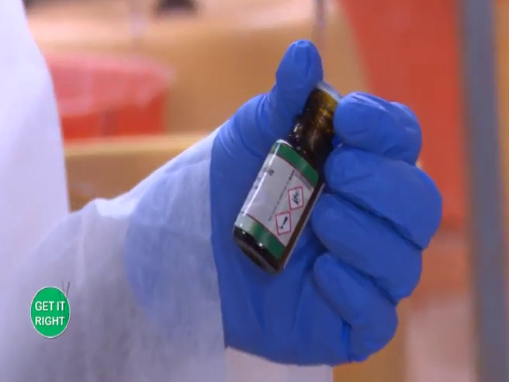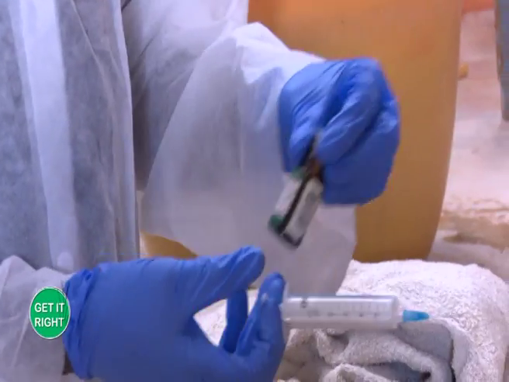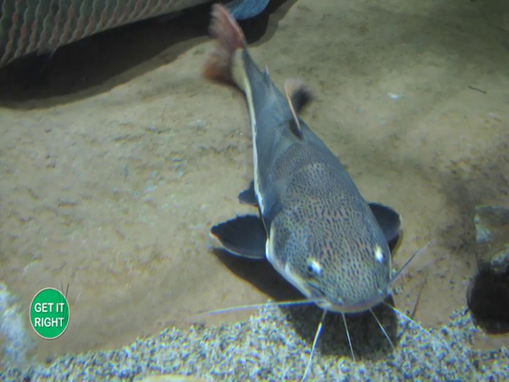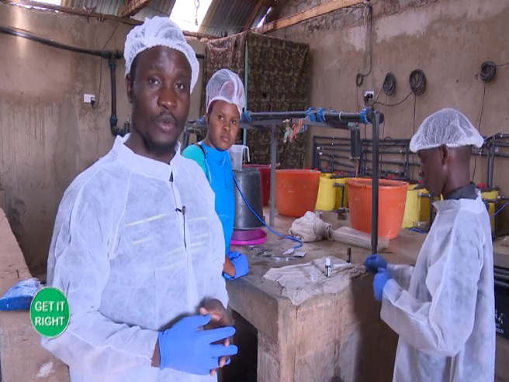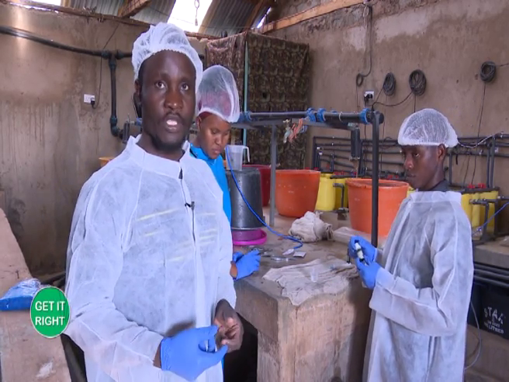Just like any other living organism, before any surgery is undertaken, the fish must first of all be sedated to make it unconscious for 30 minutes to allow the surgery to take place. First, we'll sedate the fish. To sedate the fish is to make it unconscious.